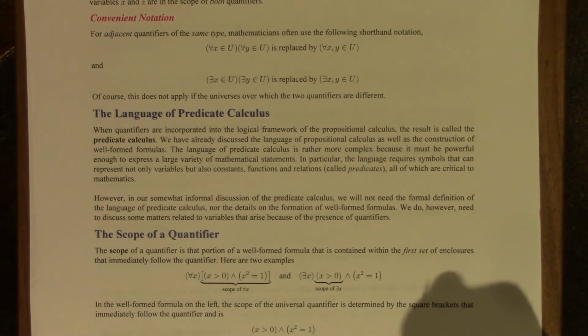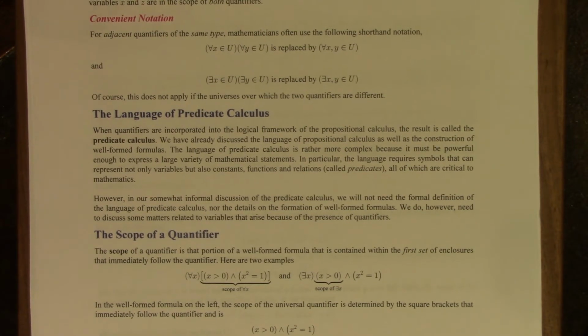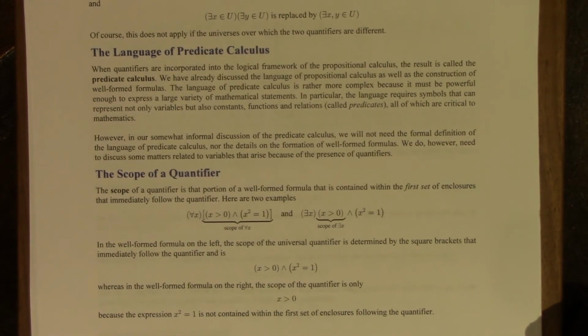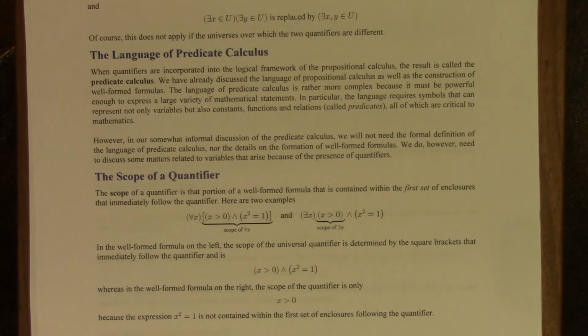Rather than go into the details of what the language looks like, there have to be symbols for variables, there have to be symbols for constants, there have to be symbols for functions of one variable, two variables, three variables, however many variables. Same thing for relations or predicates. Since this isn't a course in logic per se, we don't need to get into those details. Your intuitive feeling that you get from the examples and so on should be sufficient. Okay.